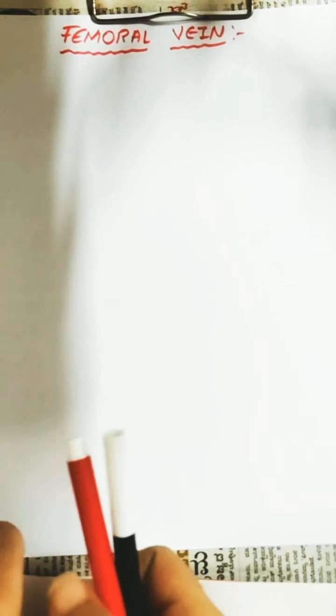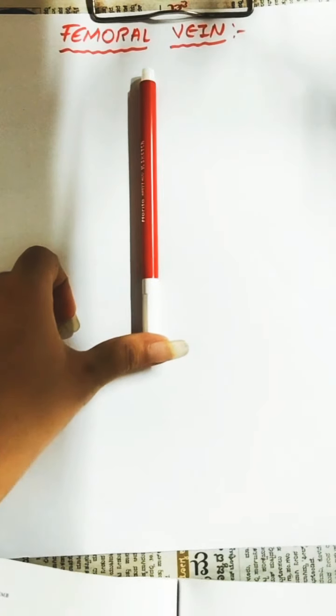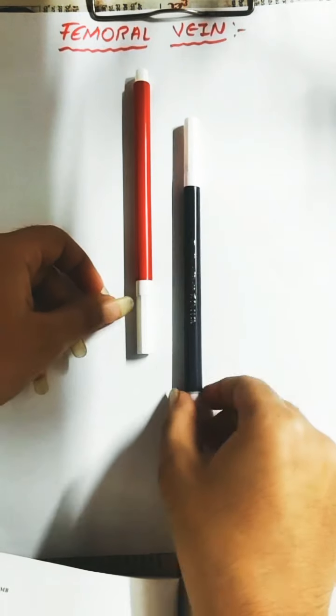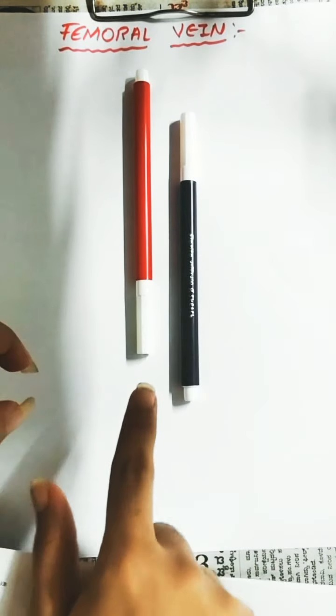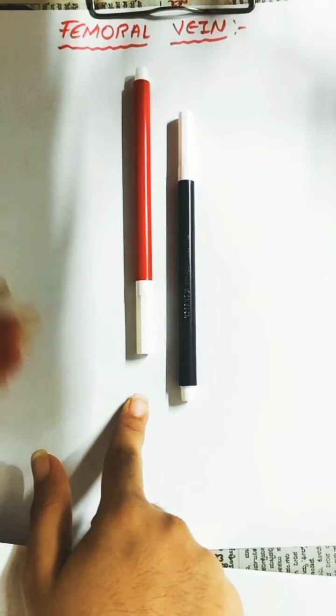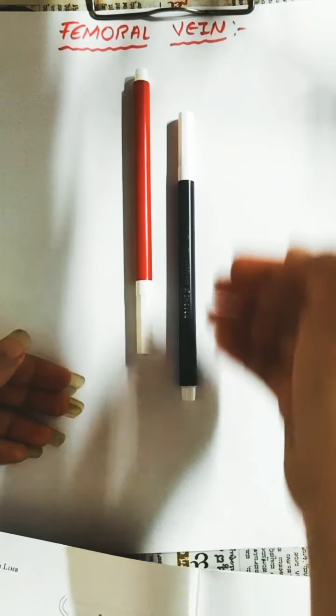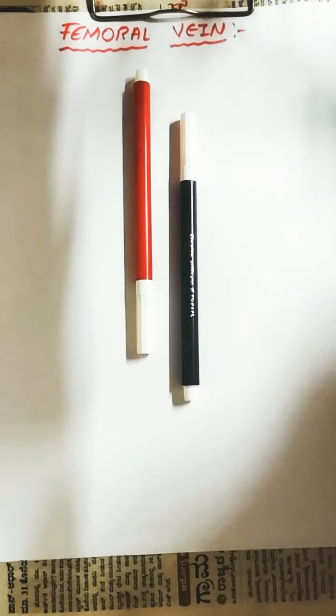Friends, we'll be studying about the femoral vein and its tributaries and also some clinical aspects of the femoral triangle. Remember one thing, if the femoral artery is coming in the downward direction, then the femoral vein is going in the opposite direction.